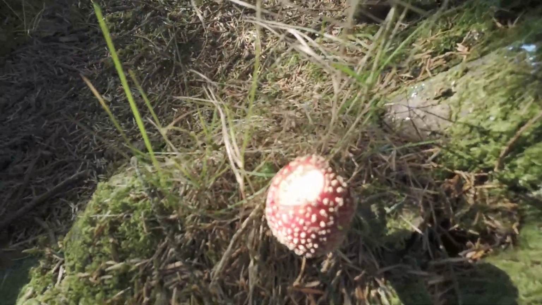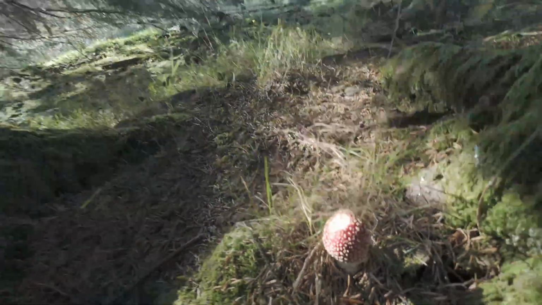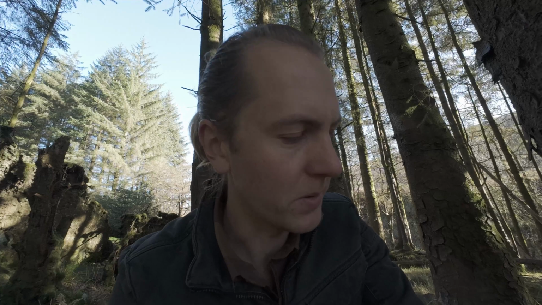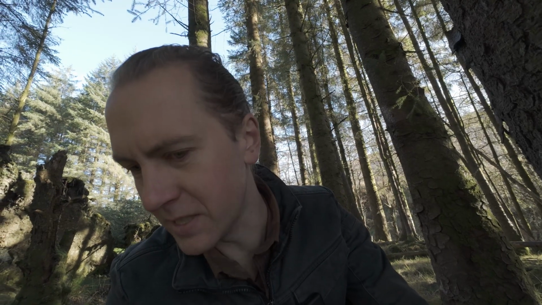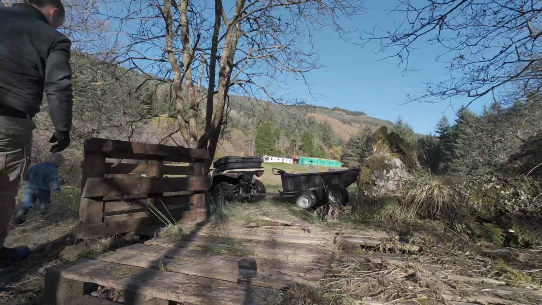I don't think it had the second bite out of it last night, because I spotted it then. But I've had a quick look in the guide to mushrooms and I can't find it. So I think I'll have a deeper look whilst I'm having my lunch to see if I can discover what species that is. But loads of them around here. They look really cool.